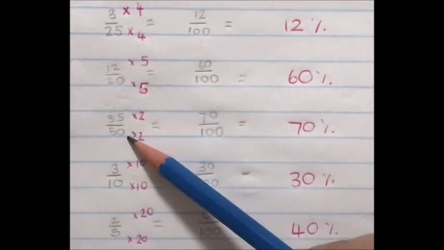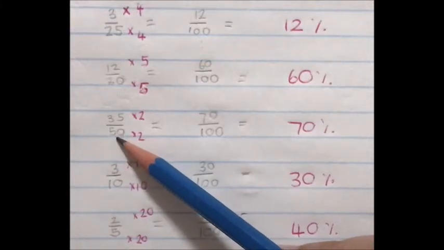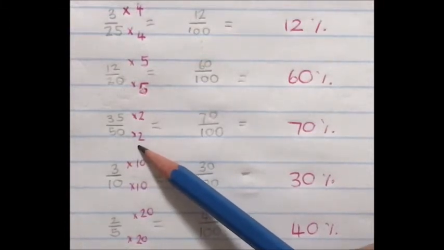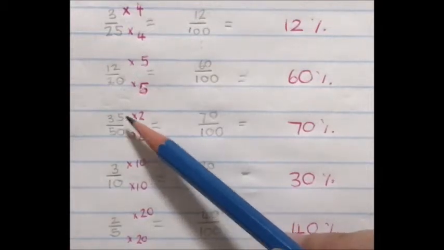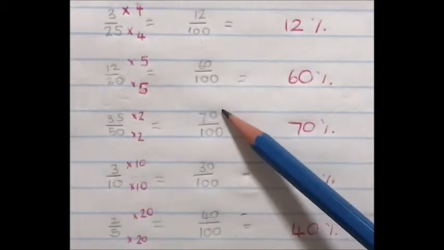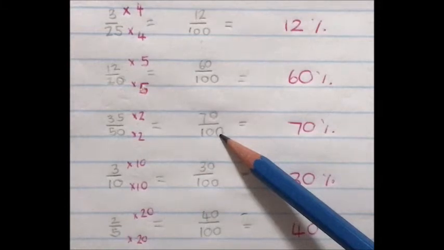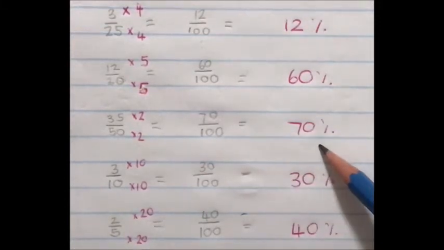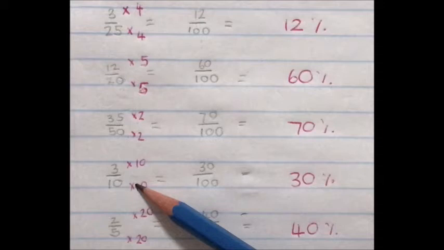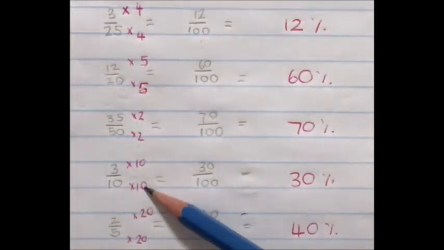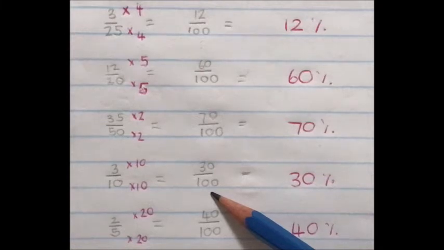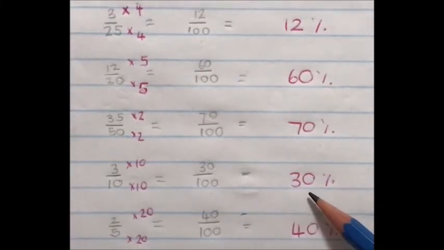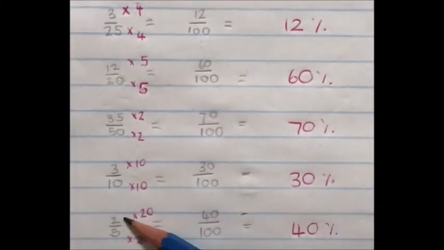35 over 50. What do we need to do with 50? We need to multiply it with 2, and we do the same at the top. We take the 35 times 2 and we get 70 out of 100, which is 70%. 3/10, we can multiply with 10 to get 30 out of 100, which is equal to 30%.